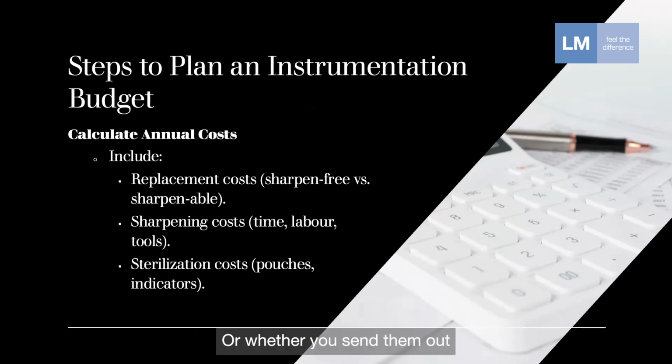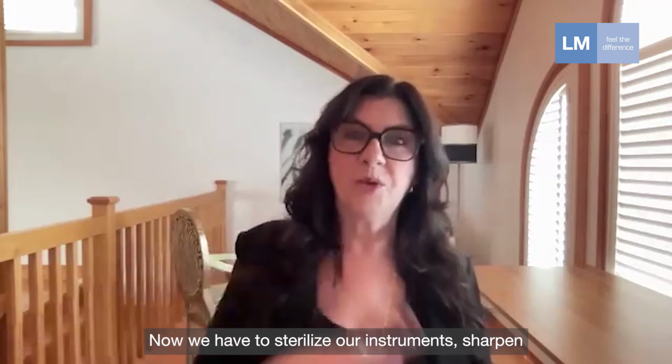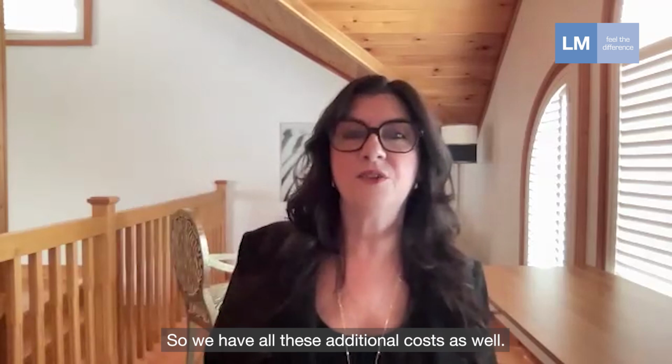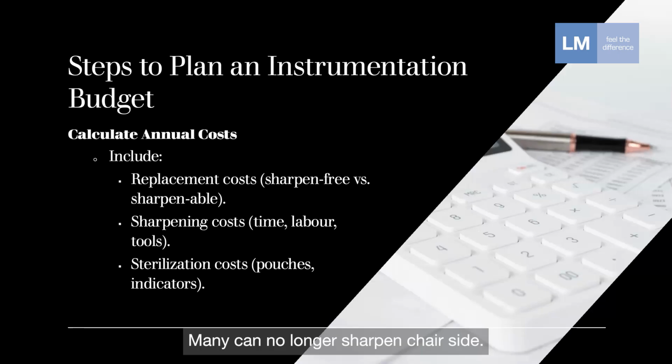Or whether you send them out for sharpening or you're paying someone in your practice, determine your sharpening costs. And then let's take a look at the sterilization costs. Many areas now we have to sterilize our instruments, sharpen, and then re-sterilize. So we have all these additional costs as well. Many can no longer sharpen chairside.